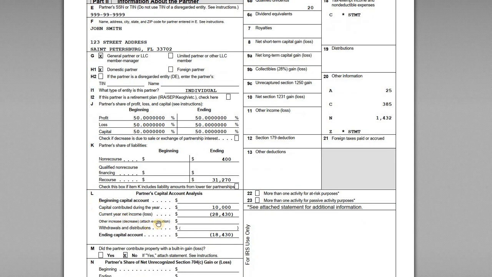Now, item L, capital account roll forward, beginning of the year is 0, right? And that's because the company obviously didn't exist last year. Capital contributed during the year, $10,000 in cash. His allocation of the current year book income or loss, $28,430.